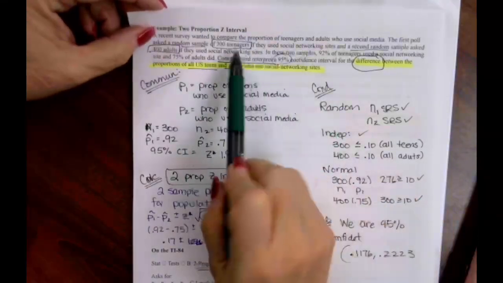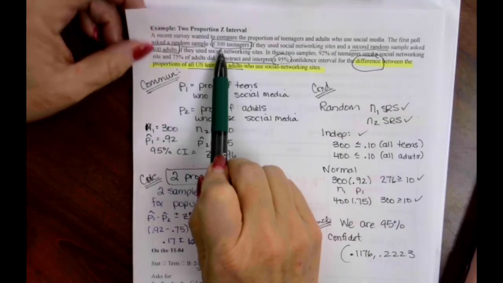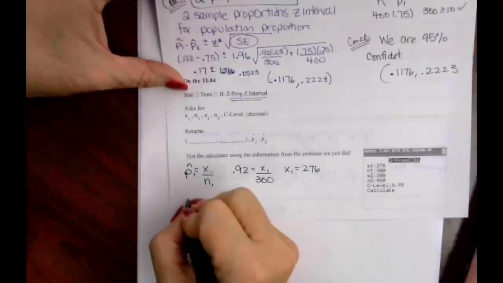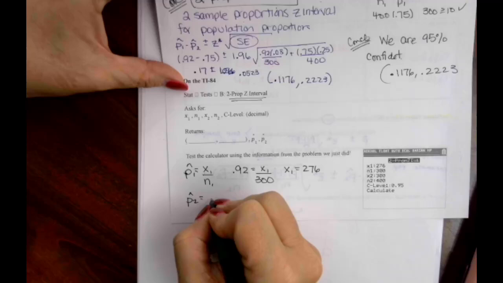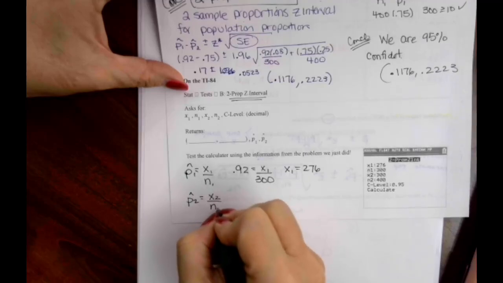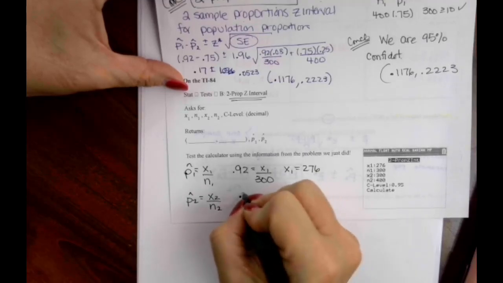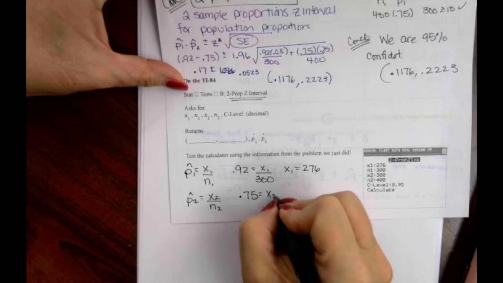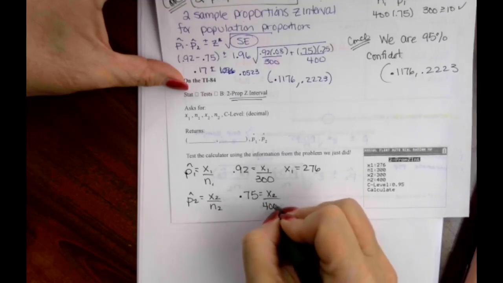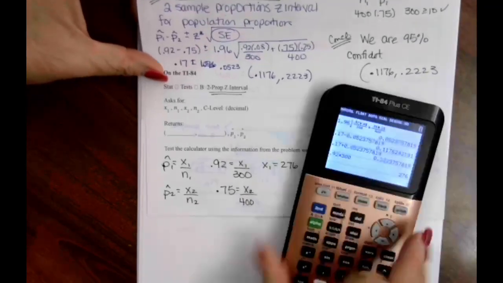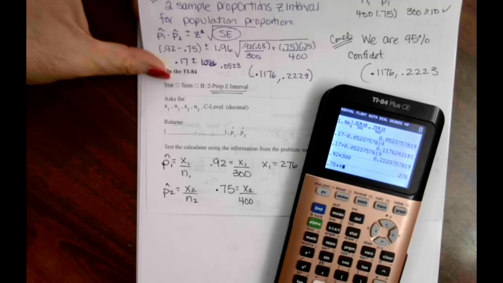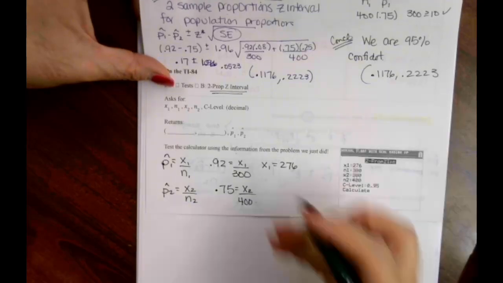So what does that say? It says 276 out of 300 teenagers use social media. And then I could do the same thing here for p hat 2. Again, I don't know my sample size, but I know we say 75%, and our sample here was 400 for the adults. So 0.75 times 400 is 300. I knew that.